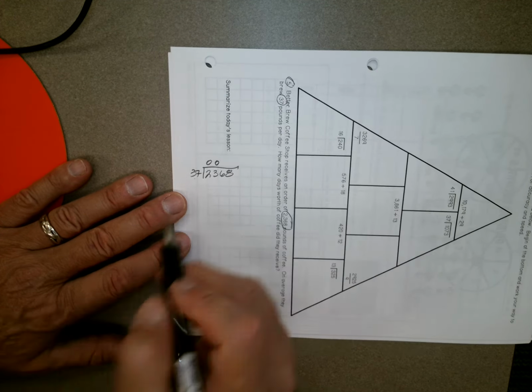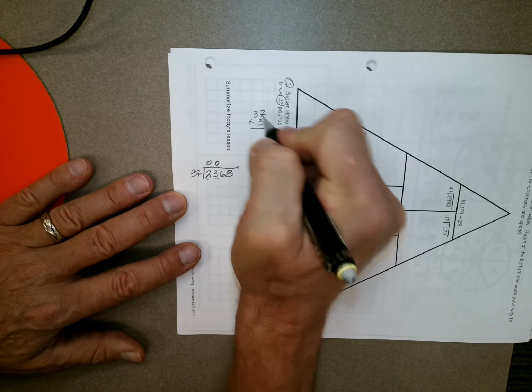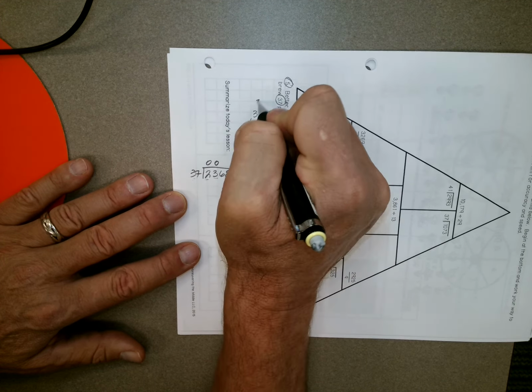3 goes into 23 7 times. So I'm going to try that off to the side. 37 times 3, 21, carry the 2, 9, 10, 11. That's not big enough, right? So we need to go bigger, way bigger, right? Sorry, 37 will go into 236 7 times. That should have been a 7 there. I apologize. Somebody came in and I got distracted there.